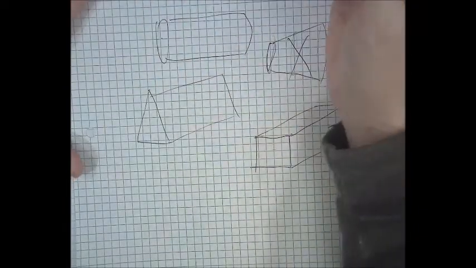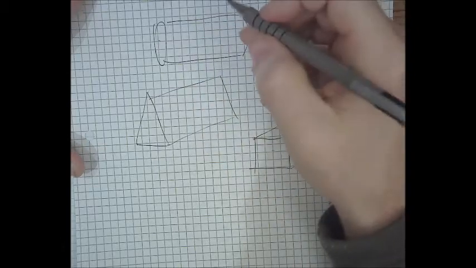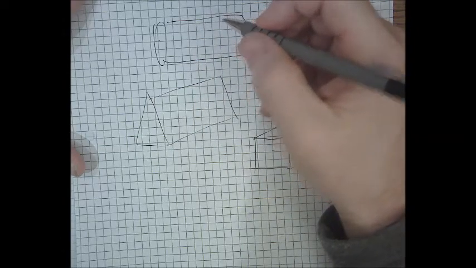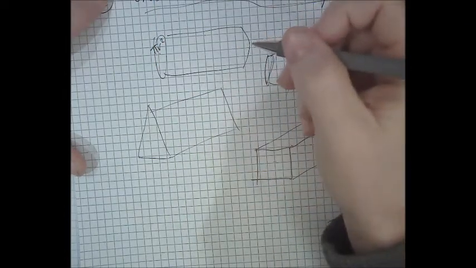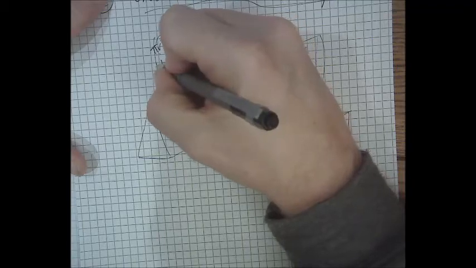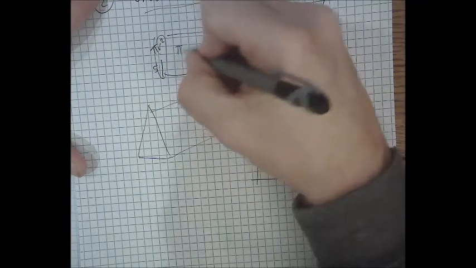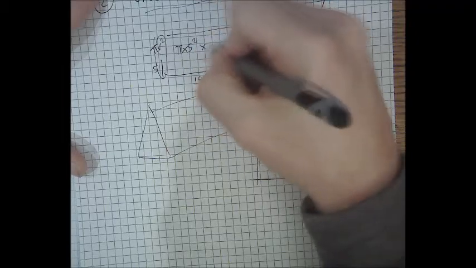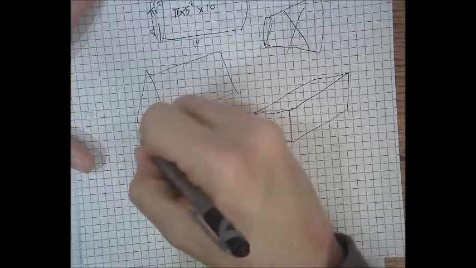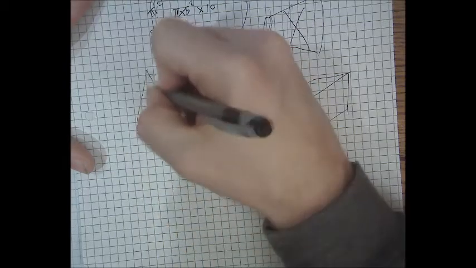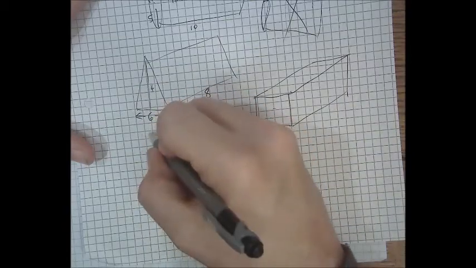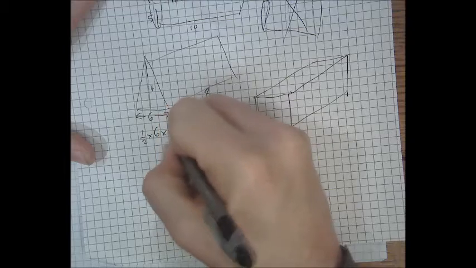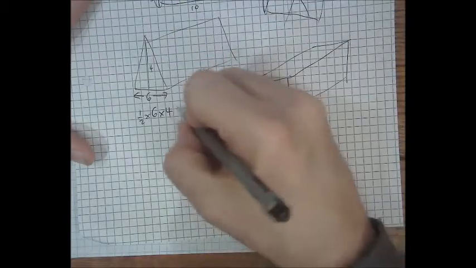So you've got to know your areas of shapes. Okay, so area of a circle is pi r squared. So for example, if that was a 5 and that was a 10, it would be the area of the front times how far it goes back. It's done. This is half base times height, so if that was 6 and that was 4 and that was 8, we go half the base times the height times by how far it goes back, and that's your volume.